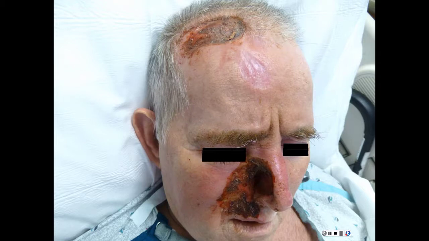So it looks like they're two pretty sizable ulcerations here. Okay, so ulcerations and things that you might think of. In this area, like in the nose, think about zygomyces.